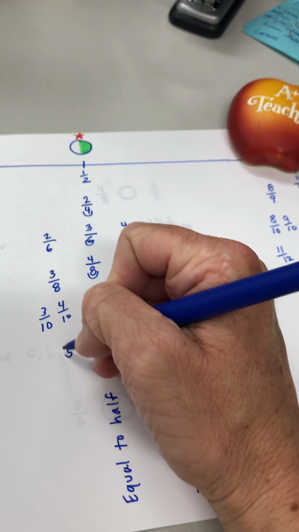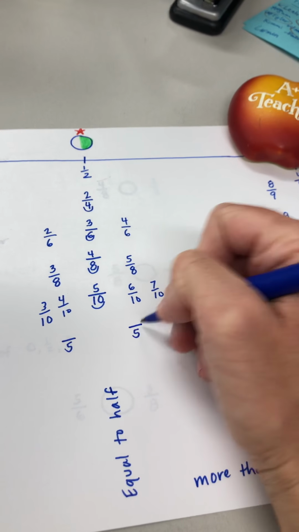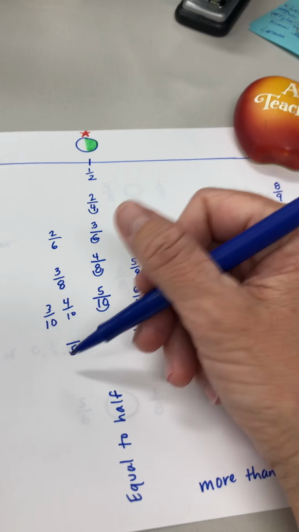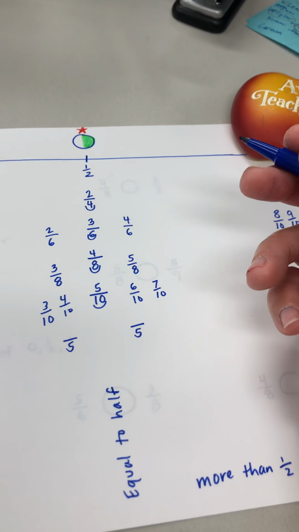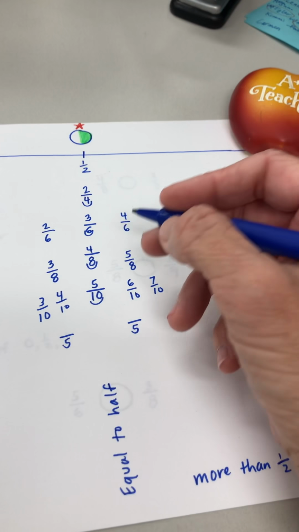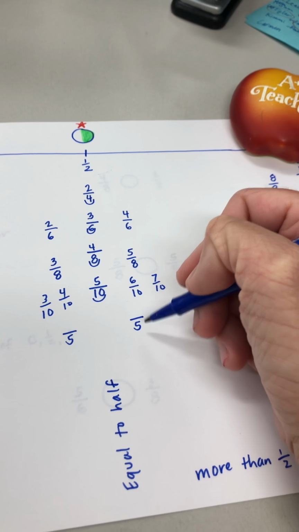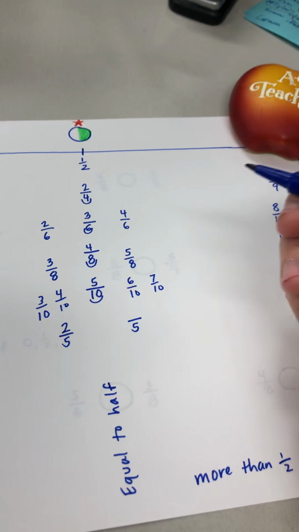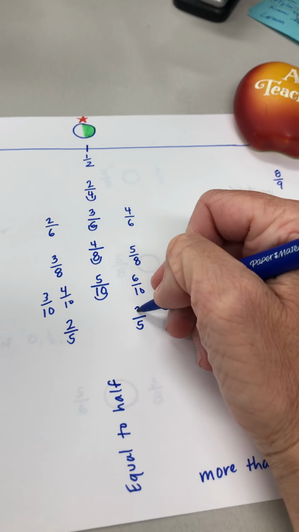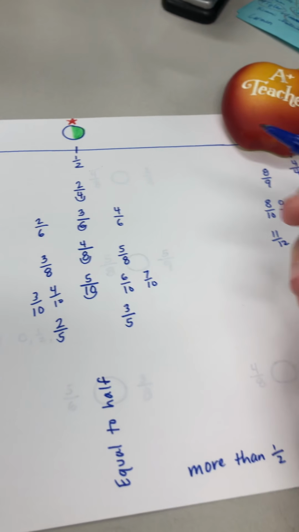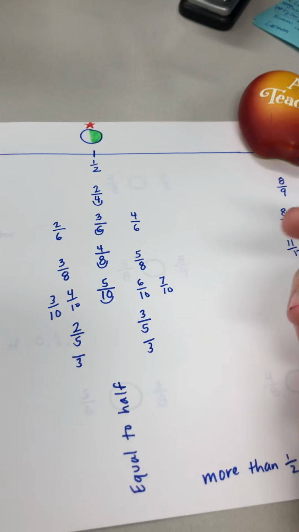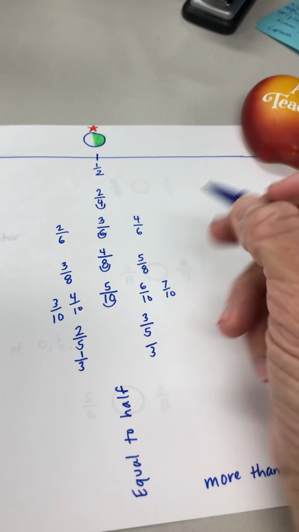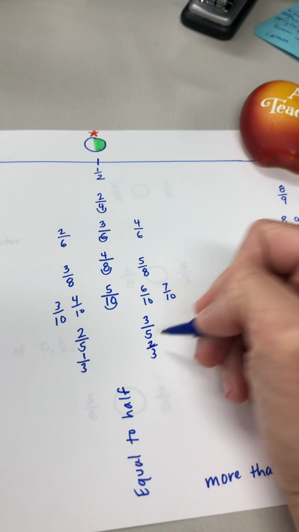Fifths. Fifths are a little tricky because as an odd number, 5 doesn't have a halfway point. So we have to imagine the halfway point not as being a whole number, but it does have a halfway point. So the half of 5 is 2.5, so 2/5 is going to be less than half, 3/5 is going to be more than half. Same thing with the thirds. The half of 3 is 1.5, so 1/3 is going to be less, and 2/3 is going to be slightly more than half.